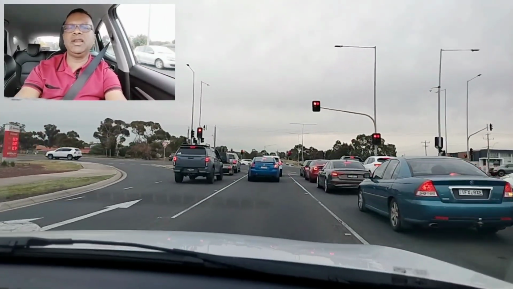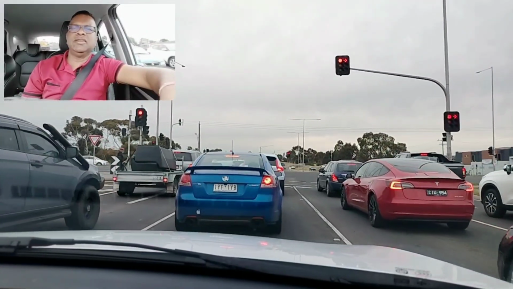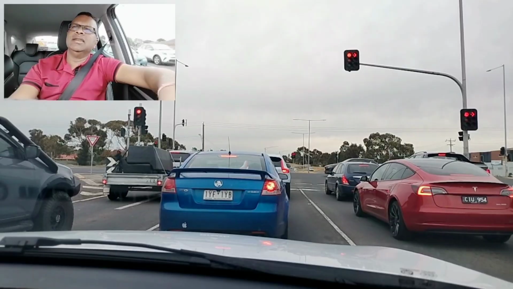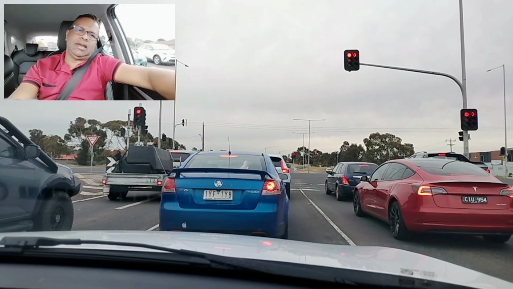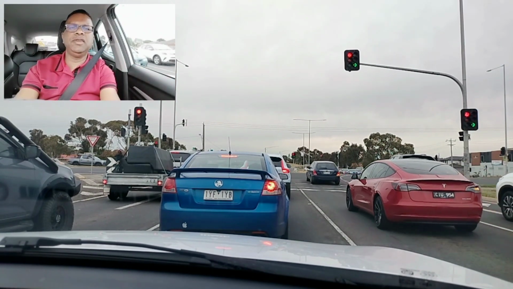It is very important, and most learners fail their driving test just because of this lower speed and higher speed.